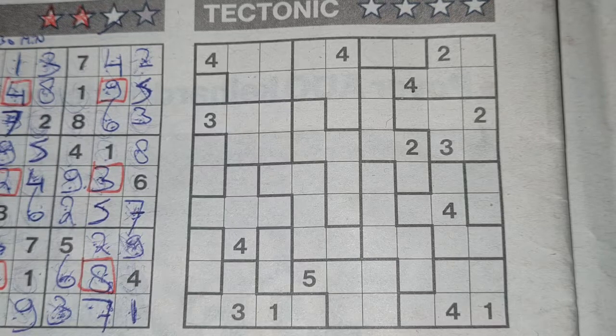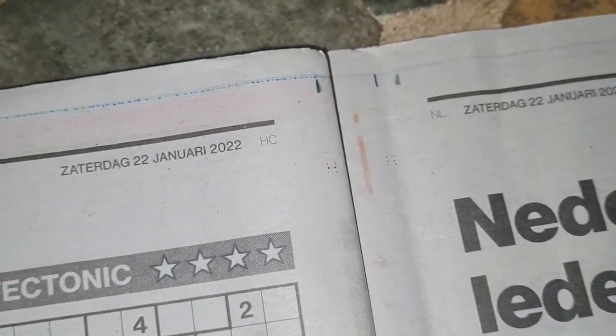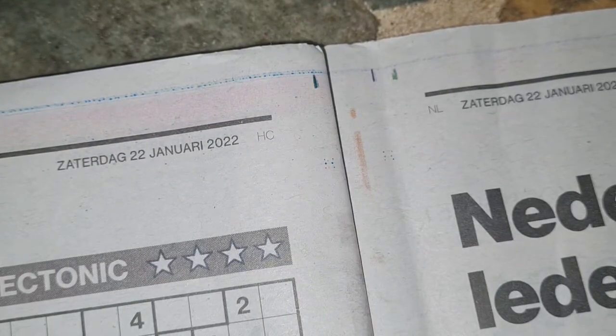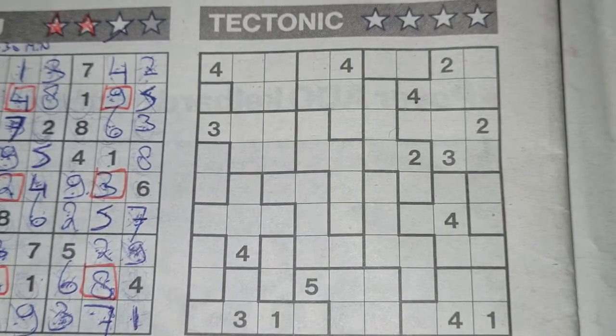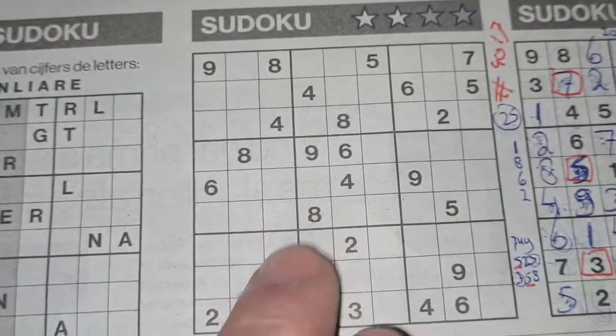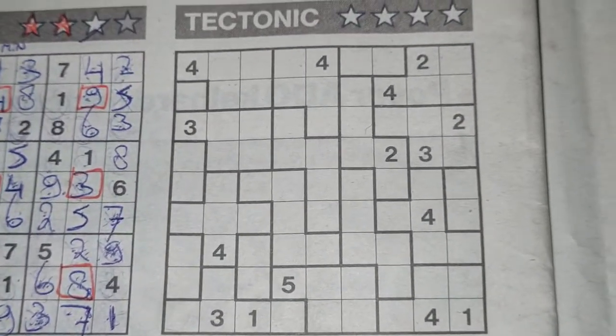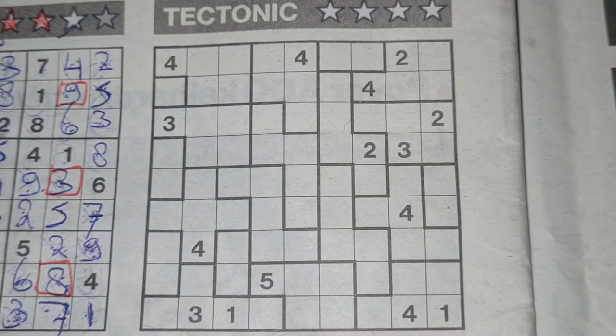In today's newspaper of Saturday, January the 22nd, 2022, I've already solved two puzzles: the Sudoku with 3 stars and the binary puzzle. So now it's time for the last puzzle for today. Tomorrow I will do the rest of the puzzles in the additional in today's newspaper. Those three I'm going to do tomorrow on Sunday, because tomorrow on Sunday we don't receive any newspaper, so I will continue with this additional.